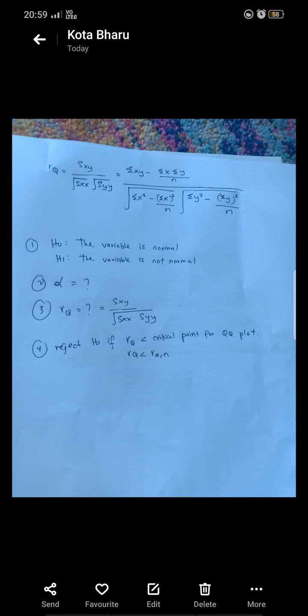This is the one kan. It will be SXY, formula for correlation lah, SXY divide square root of SXX multiply square root of SYY. So kat sini we treat X sebagai X and Q sebagai Y.